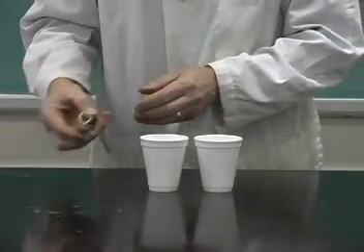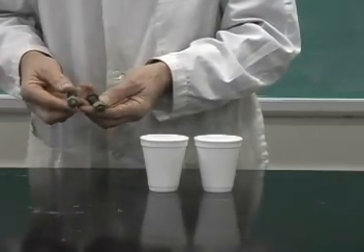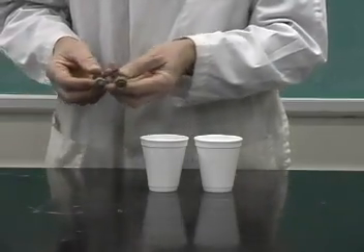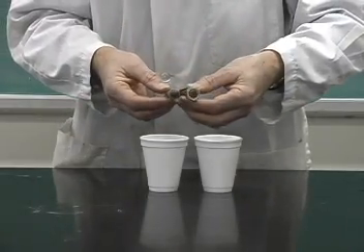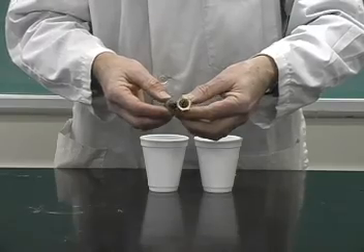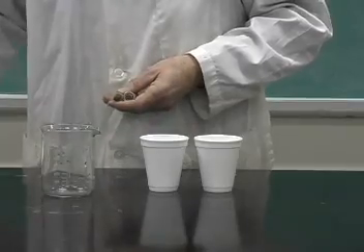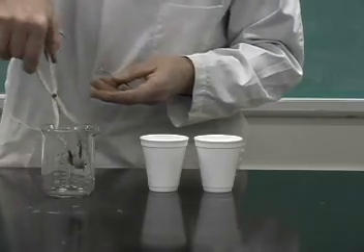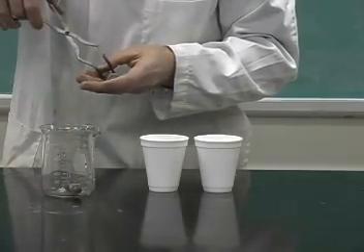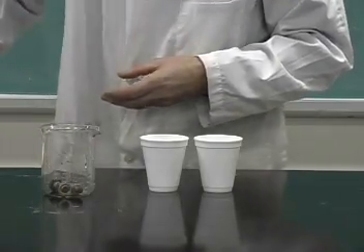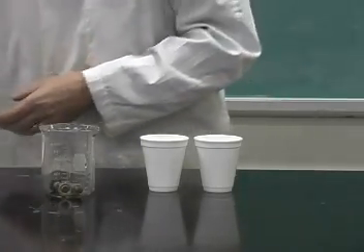Then I'm going to take two different masses of iron, and I've just used two nuts and bolts with a different mass. It doesn't really matter how different they are. I'm going to set them into a beaker and pour hot water that I've boiled in a kettle over them.